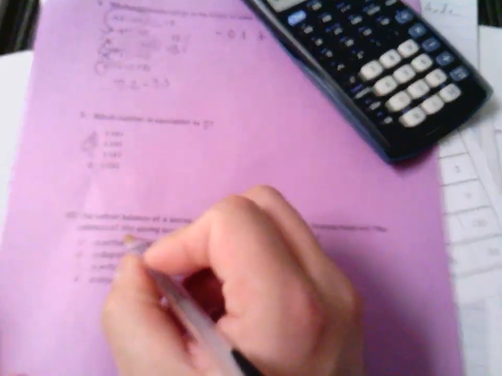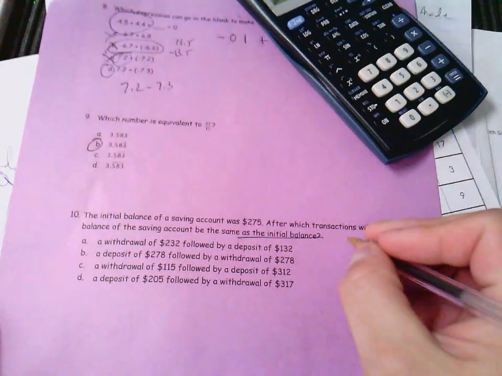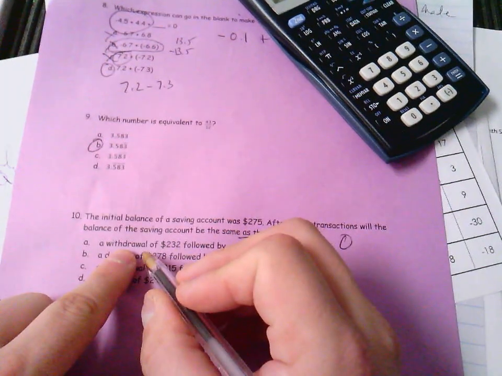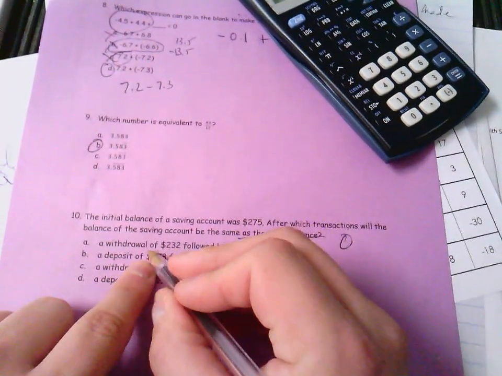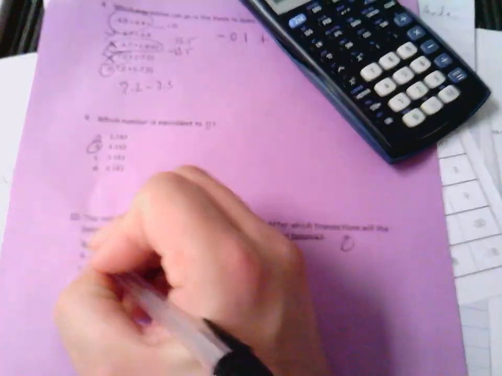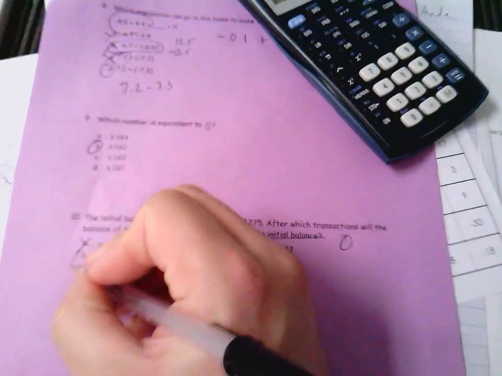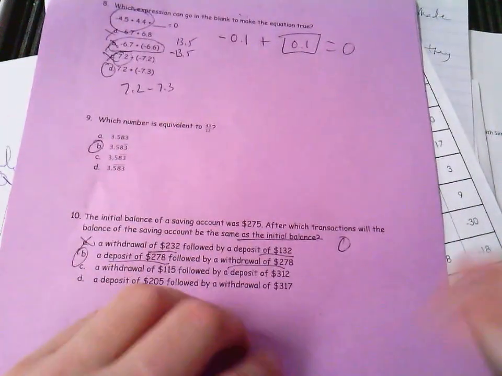After which transactions will the balance of the savings account be the same as the initial balance, number 10? Okay, that's the same thing as back to 0. All right. Withdrawals take money away. Deposits take money back. So here you're taking out more money than you're giving back. You're not going to get back. Here you're depositing and withdrawing the same amount. The answer to that one is B. Think zero pair.